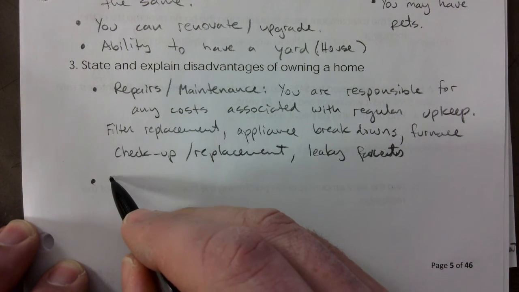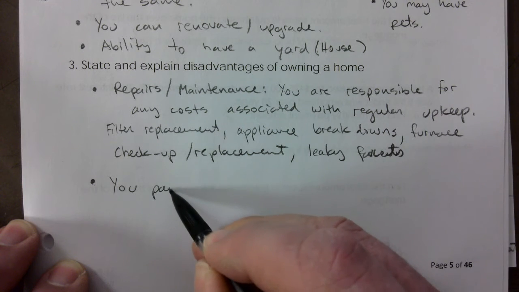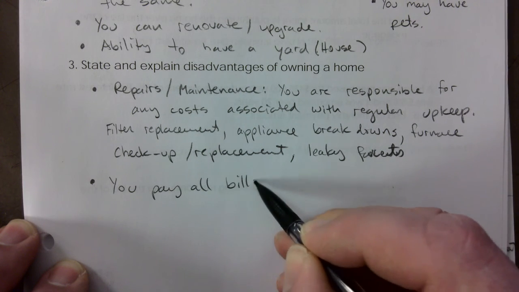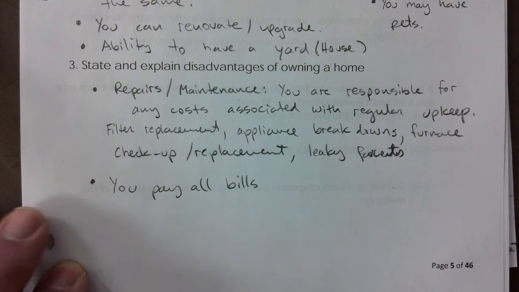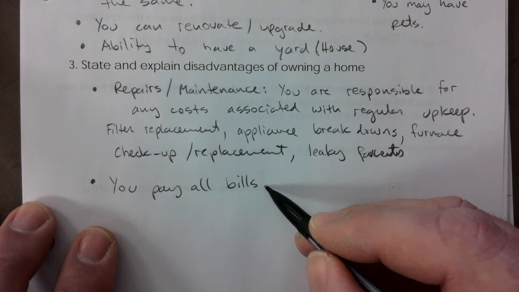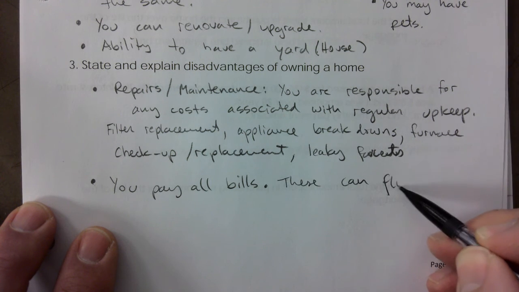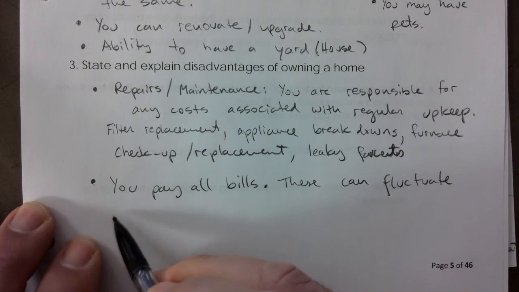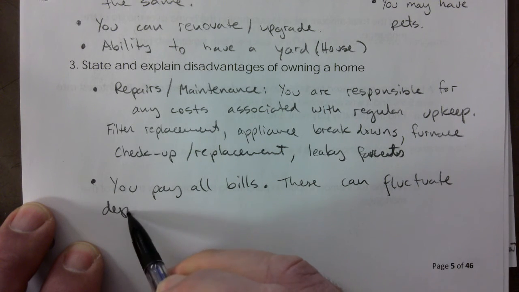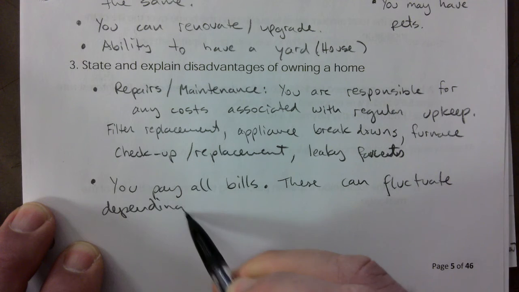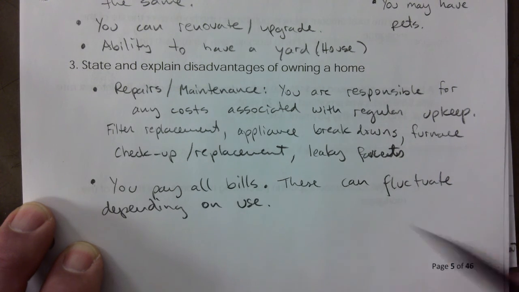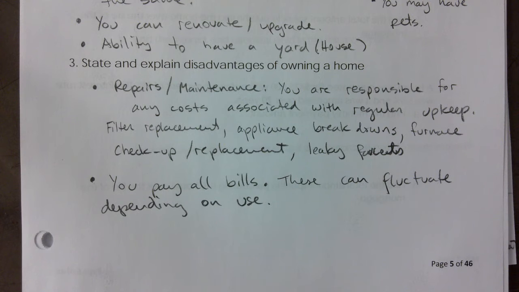You pay all bills, right? These can fluctuate depending on use. If you pay for hydro, which is like your heating, your gas, and your electricity bill, it will go up as you use more.